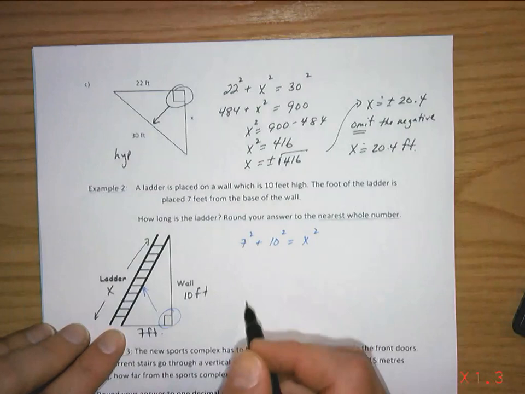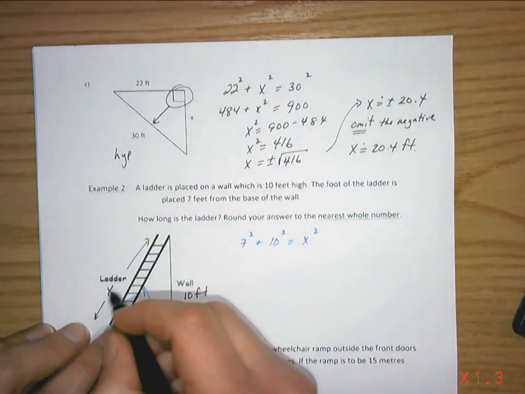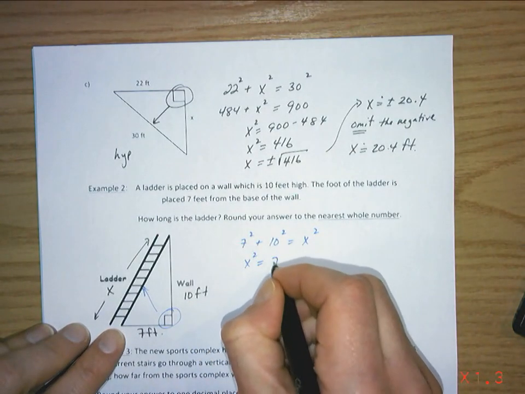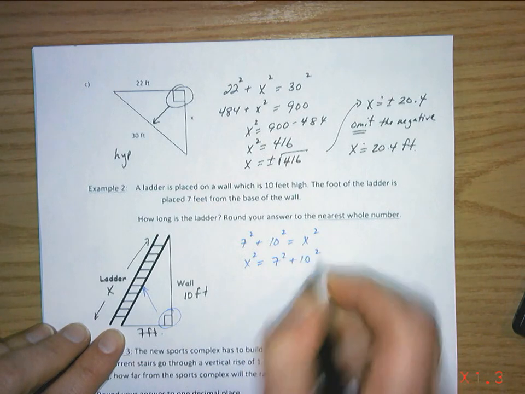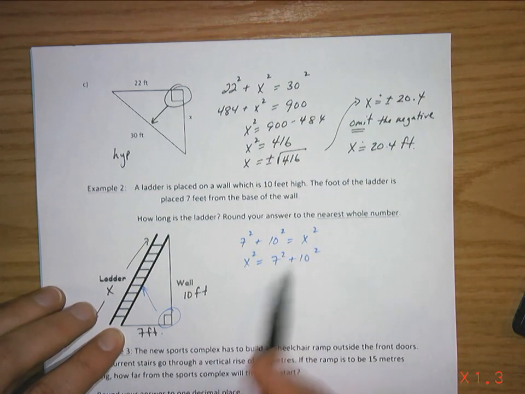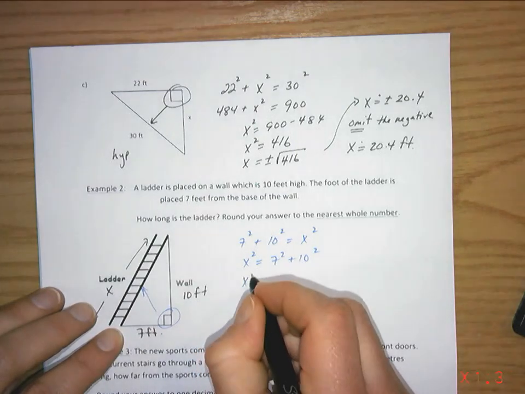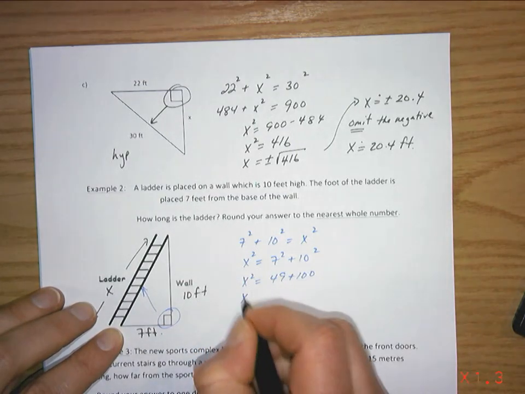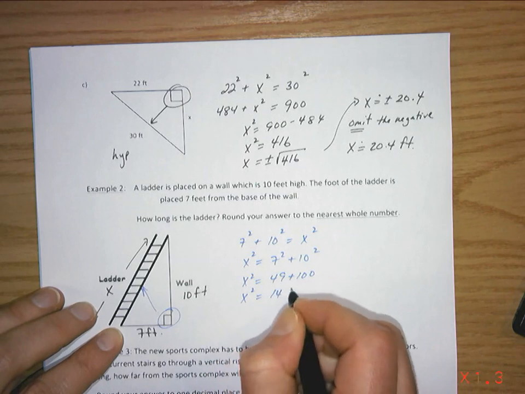Now I can write it that way, or if I wanted to, I could have started with the ladder and said that the hypotenuse squared is going to be 7 squared plus 10 squared. Take a look at both of those and make sure that that makes sense to you, that they mean the same thing. So x squared equals 49 plus 100. X squared equals 149.